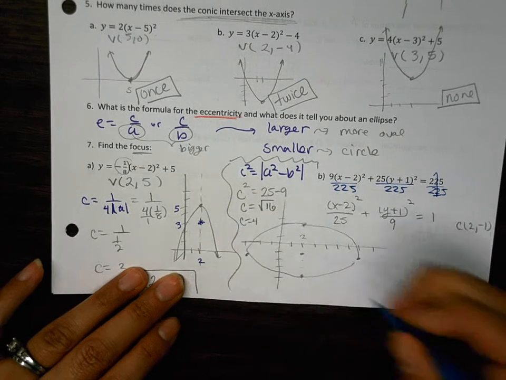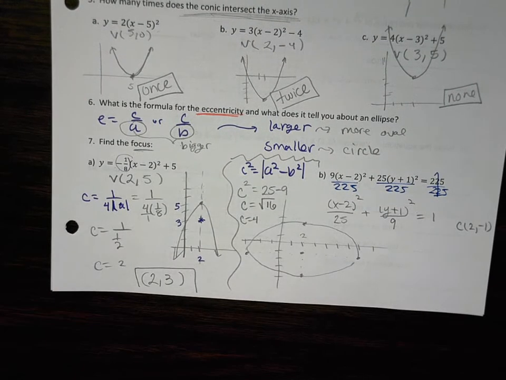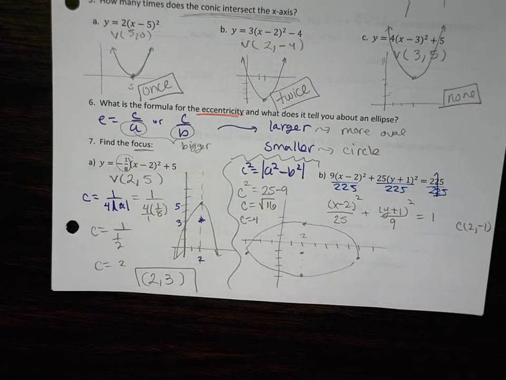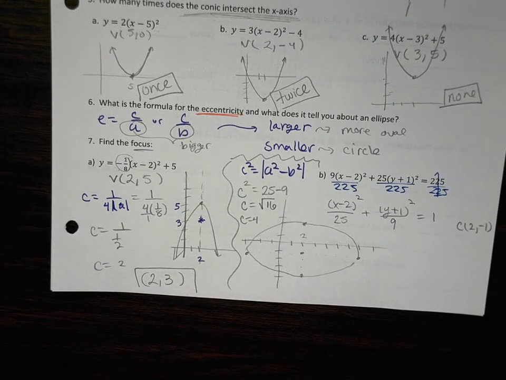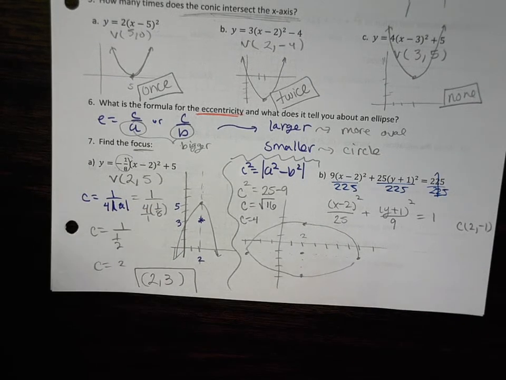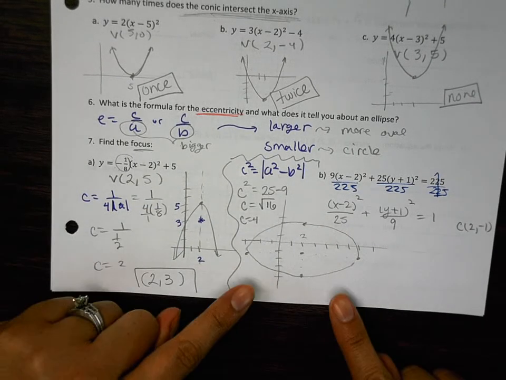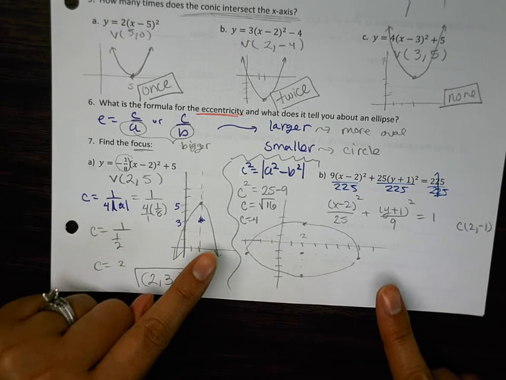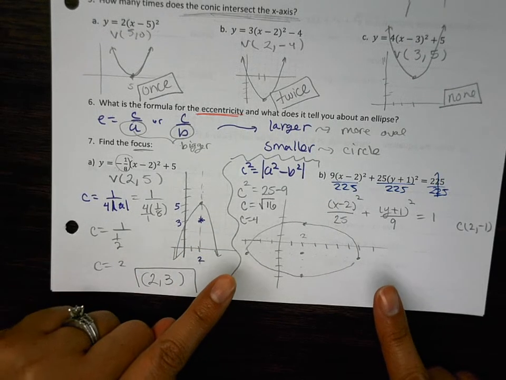Okay. According to this image, this is an ellipse. An ellipse is the only shape where we care about the major axis. If it's an ellipse, everything's on the major axis. Which way is the major axis for this problem? So vertices are running left and right, foci are running left and right. Is that also true for a hyperbola?